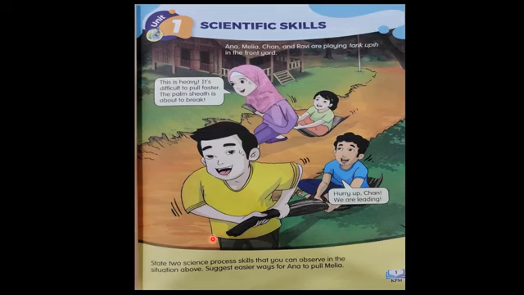Move into the first page of our textbook, Unit 1, Scientific Skills. Please observe the picture carefully. As you can see, Anna, Melia, Chan and Ravi are playing tarik upe in the front yard.